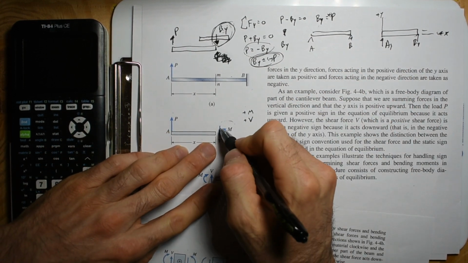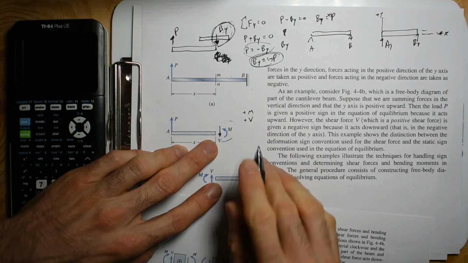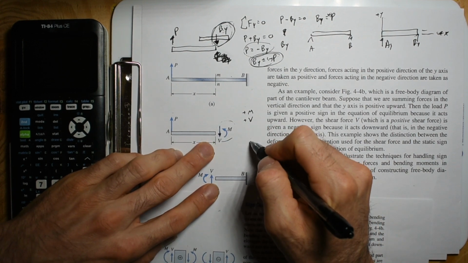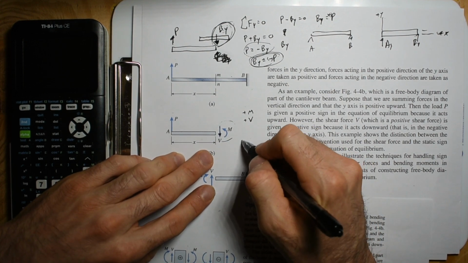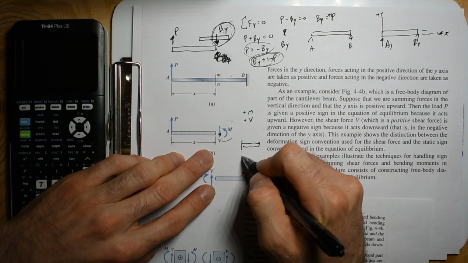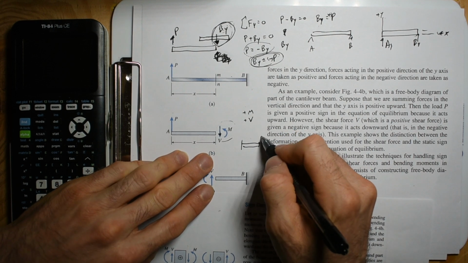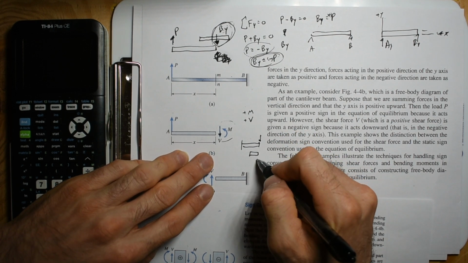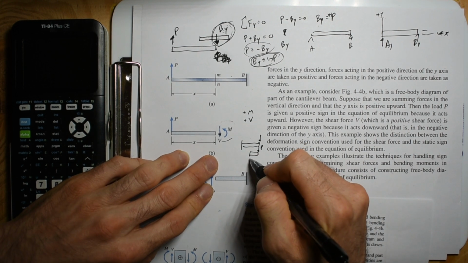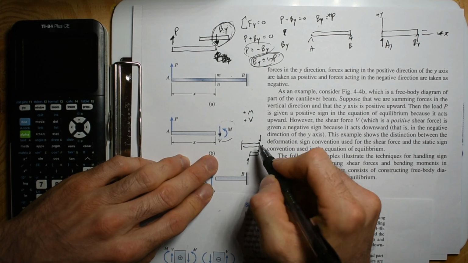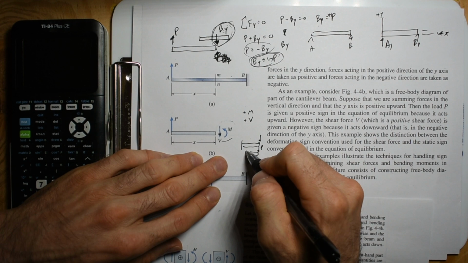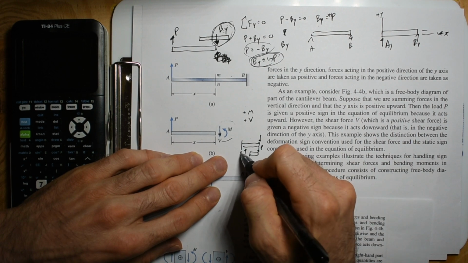So that's kind of what's going on here. It seems bizarre to do that in the downward direction. And if you had the other way, if you had a cantilever this way, and you're chopping this side out, and the force is here, now you would have a force up, but over here a force up is a positive shear.